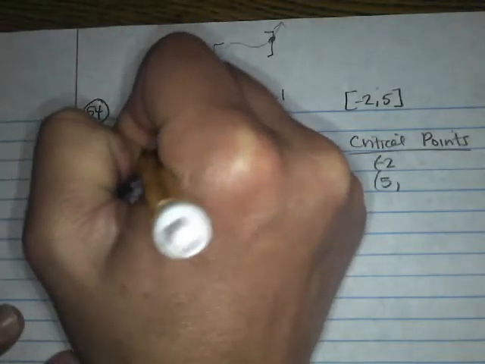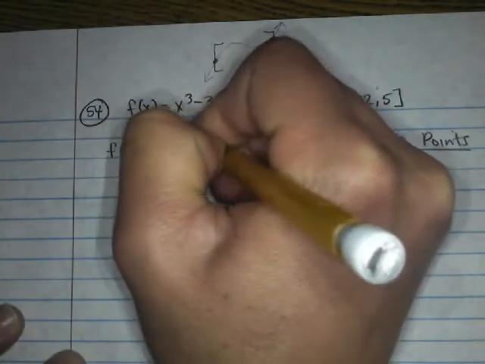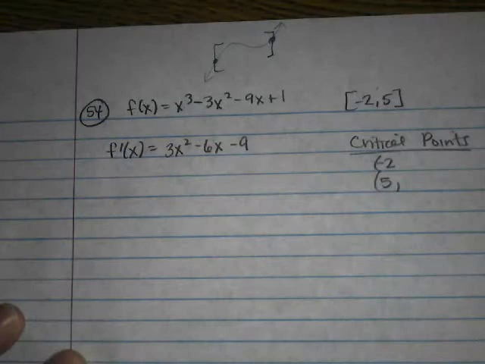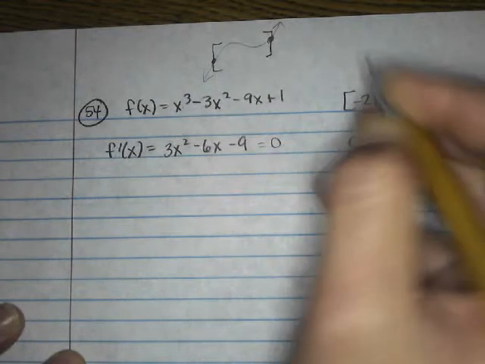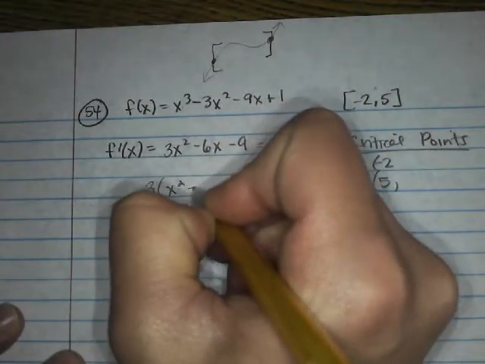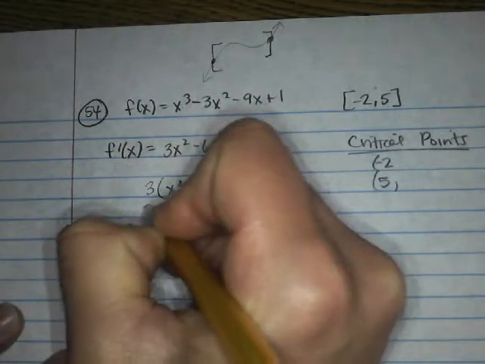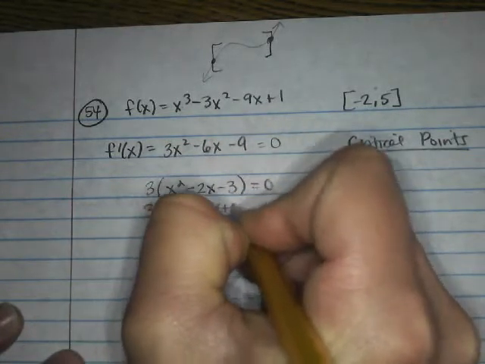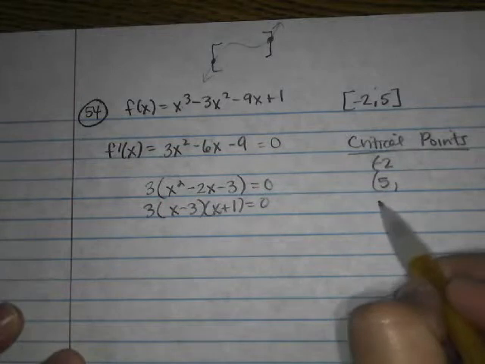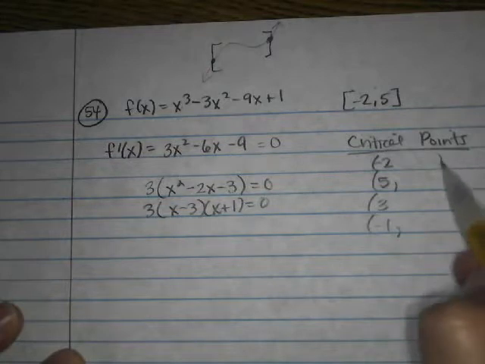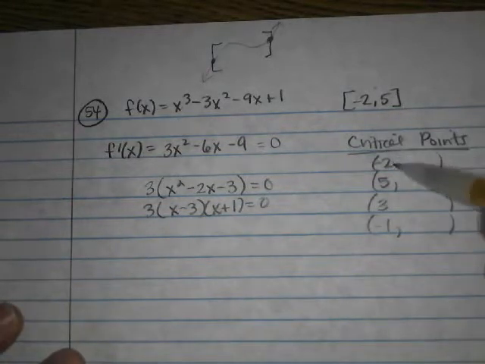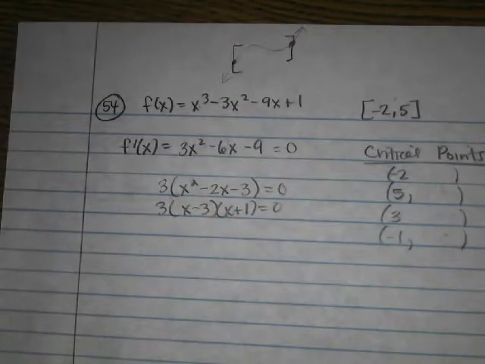I will factor out a 3. And it will equal 0 at 3 or at negative 1. And then you plug each one of those into your original and then pick the minimum value. And sometimes they might say, where does the minimum value occur? If they ask you where it is occurring, they're asking you for the x-coordinate. If they say what is the minimum value, they're looking for the y coordinate.